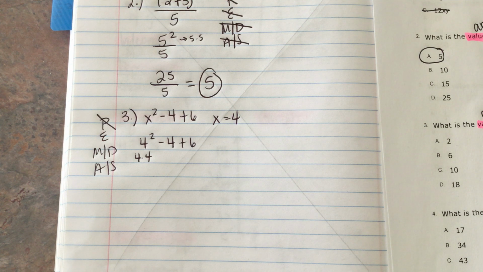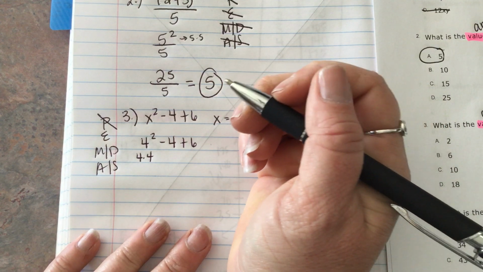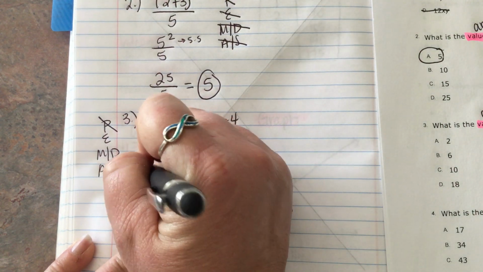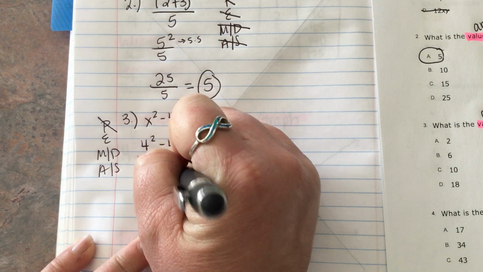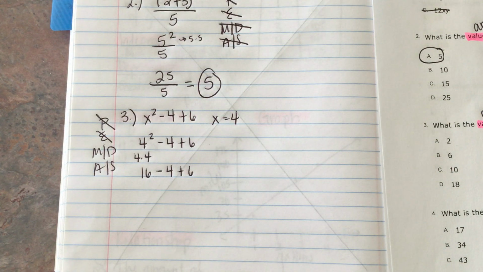Right. So essentially, you take whatever that small number is, and it's telling you to multiply your big number by itself however many times. So what is 4 times 4? Ariana? All right, so I have 16 minus 4 plus 6. So I've gotten rid of my exponents. Do I have any multiplication or division?